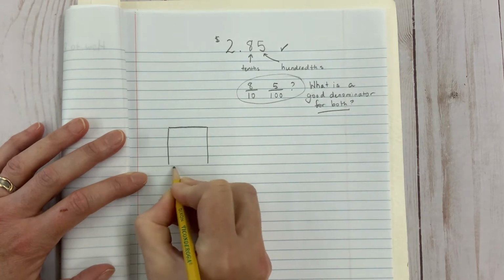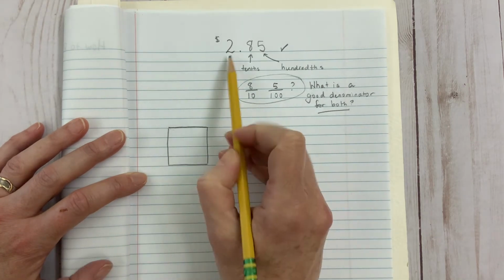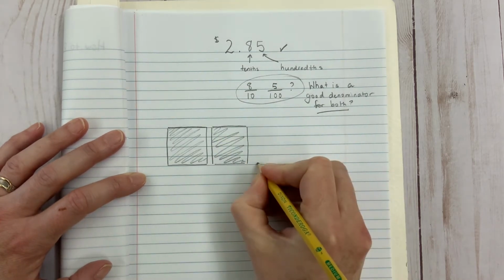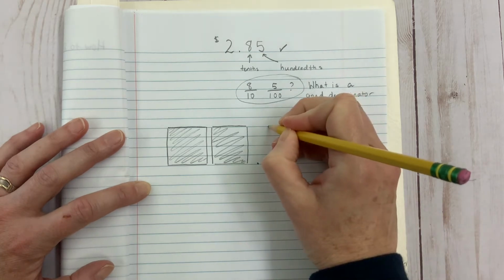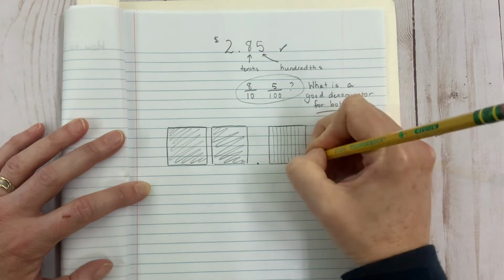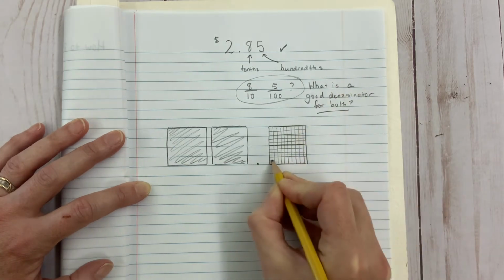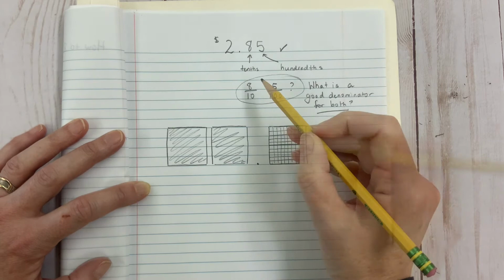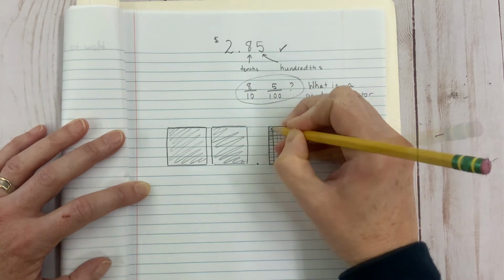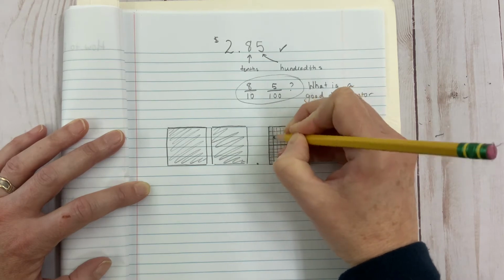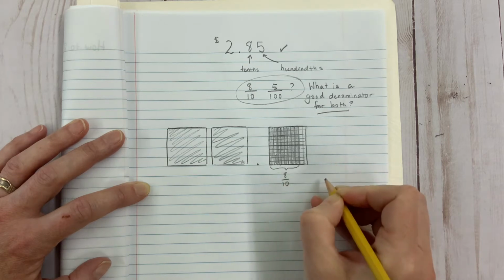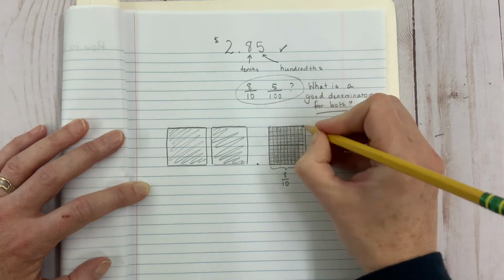Watch this. I'm going to represent the two whole dollars as whole squares. I can represent 8 tenths and 5 hundredths in the same square by first breaking the square up into 100 approximately equal pieces. There. A tenth is a rod like this. Why? Because it takes 10 of these rods to build 100. I'll color 8 of them to show 8 tenths. Now I need to color 5 hundredths.